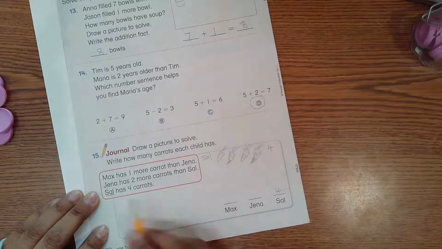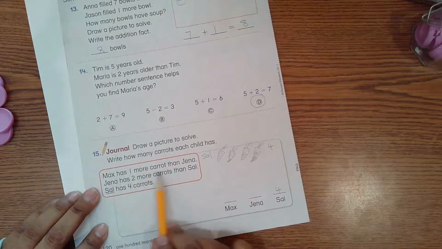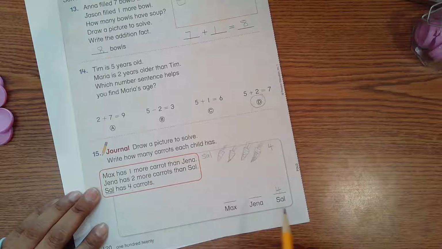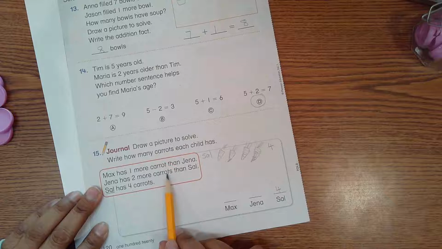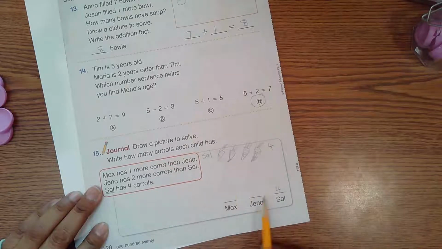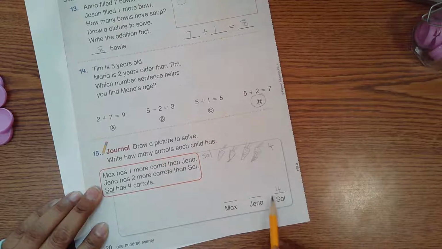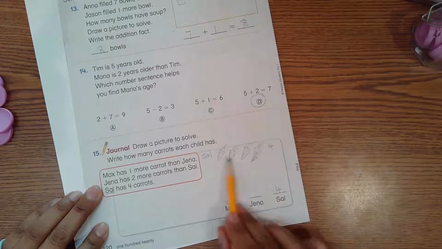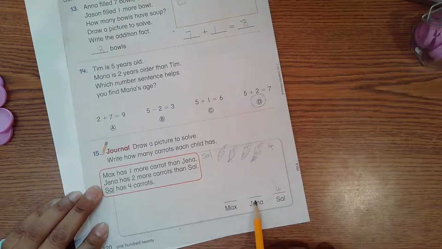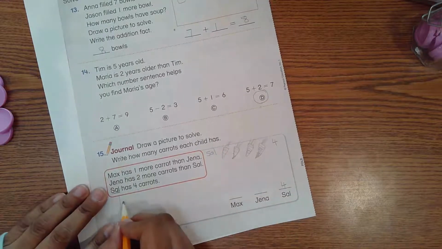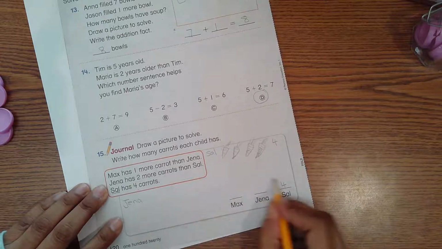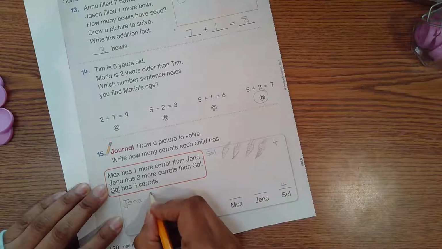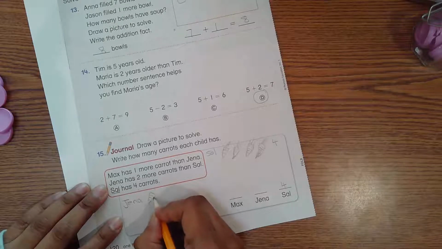Very good. Now, Max has 1 more carrot than Gina. So I need to know how many Gina has. All right. Gina has 2 more carrots than Sal. Remember, Sal has 4. So when Gina has 2 extra, I'm adding 2 to the 4. So Gina will have, very good, 6. So let's draw Gina here. All right, Gina. And Gina has 2 more than Sal. So Gina will have, very good, 6.